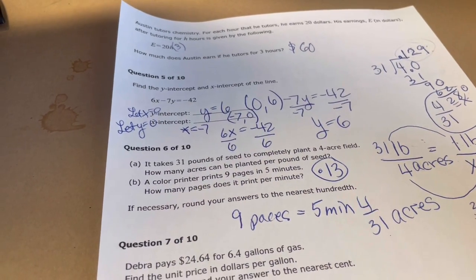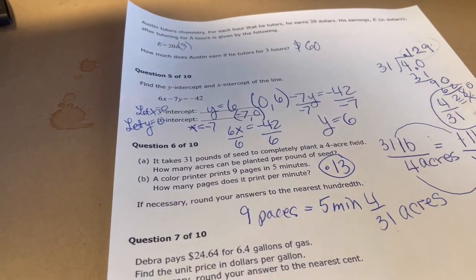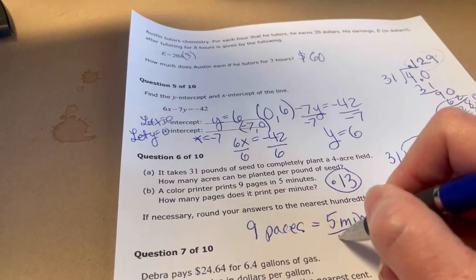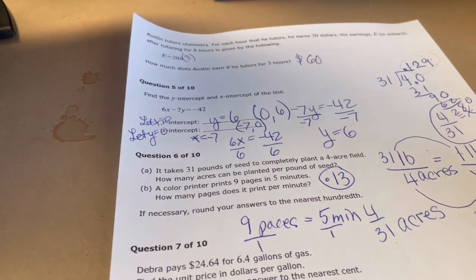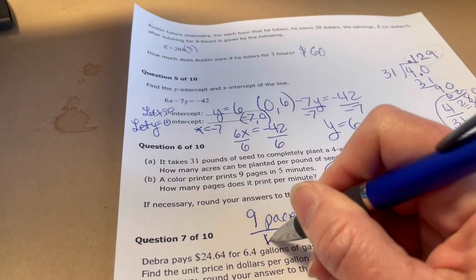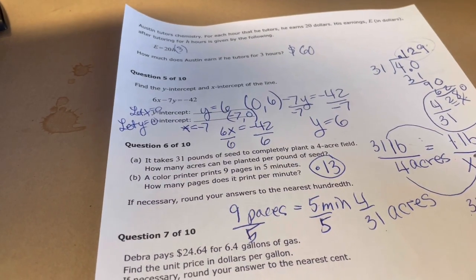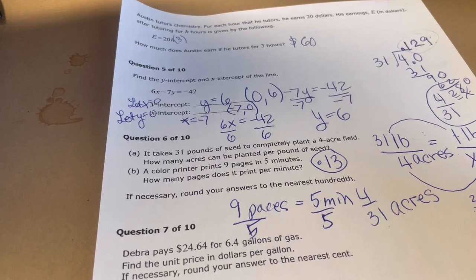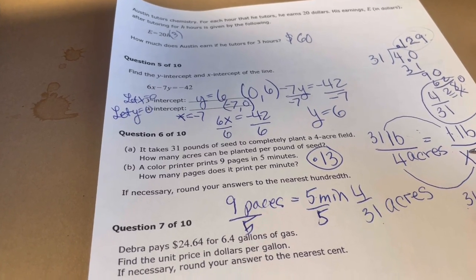Okay, so now I want just 1 minute. So I could divide by 1. I can set it up this way. Divide by 5, excuse me, because I want 1 there. So 9/5 of a page.